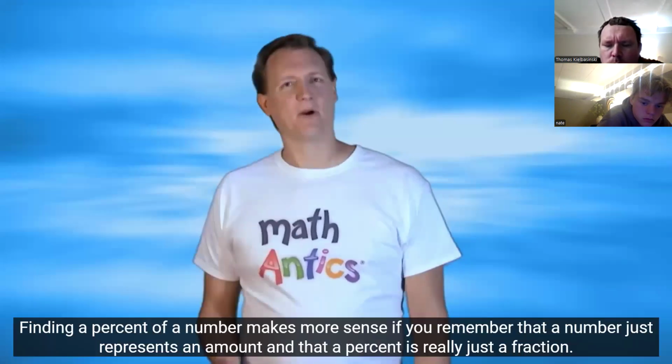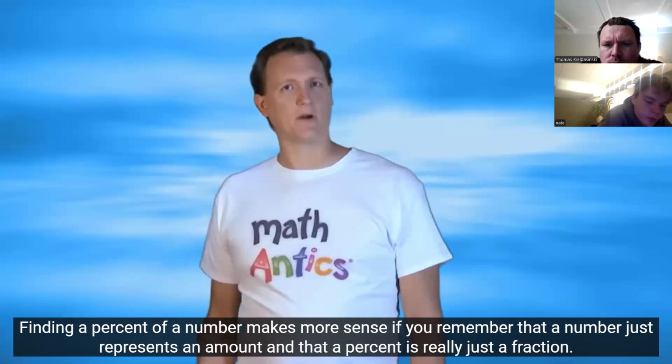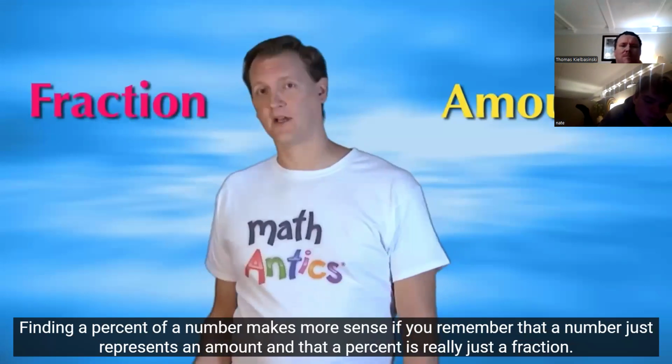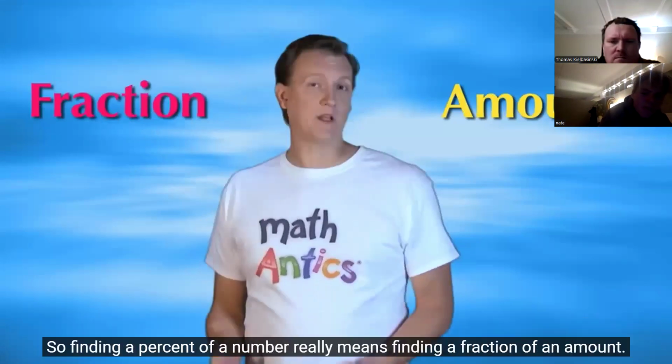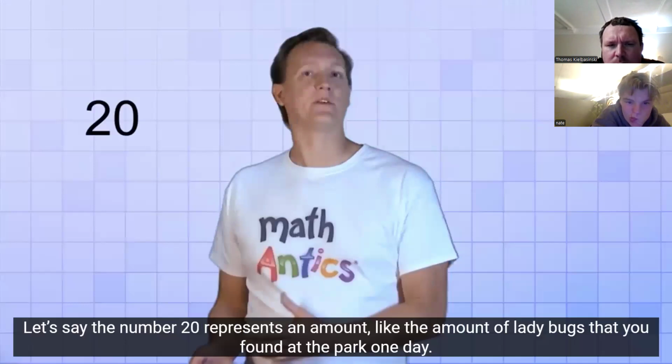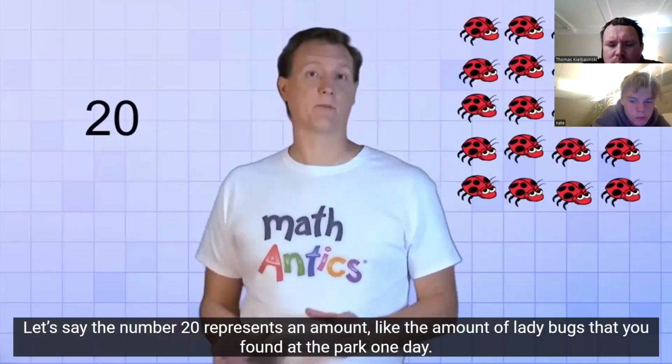Not exactly. Finding a percent of a number makes more sense if you remember that a number just represents an amount and that a percent is really just a fraction. So finding a percent of a number really means finding a fraction of an amount. Think about it this way. Let's say the number 20 represents an amount, like the amount of ladybugs that you found at the park one day.